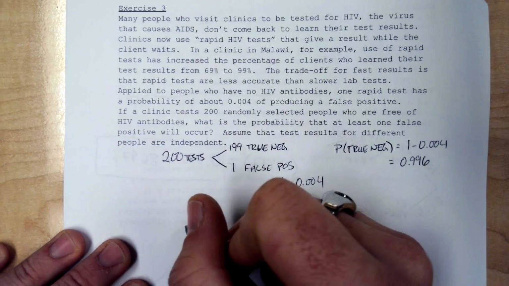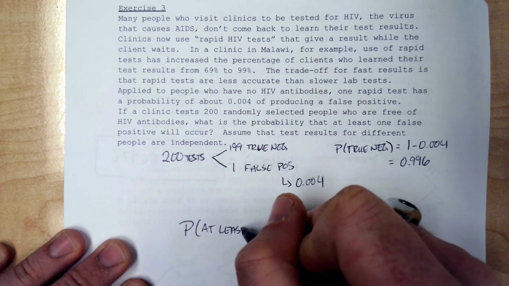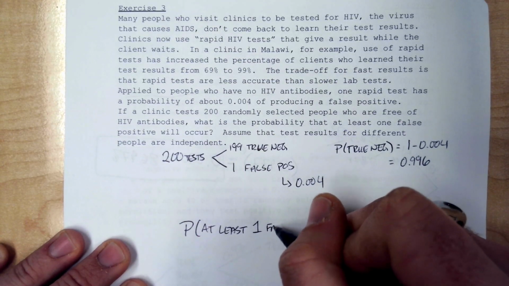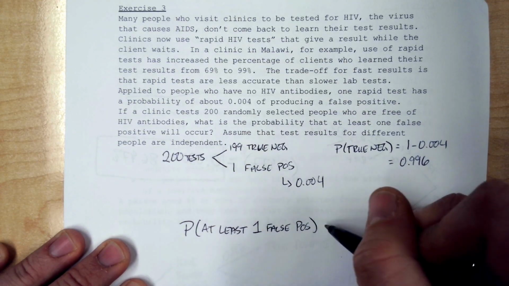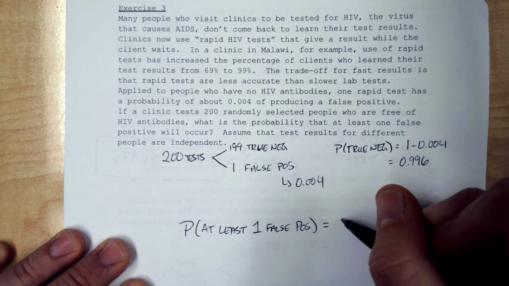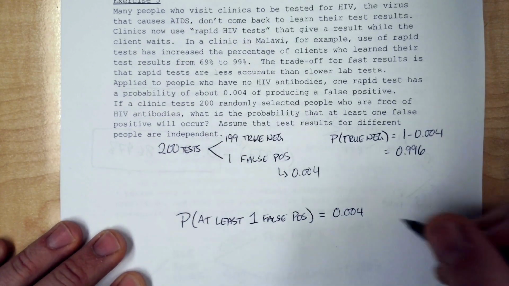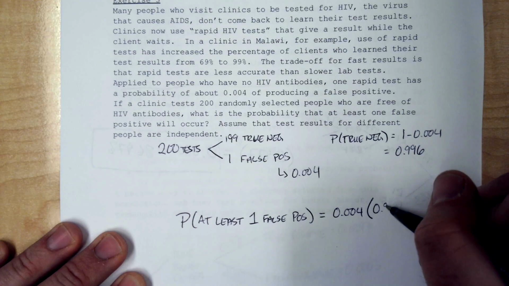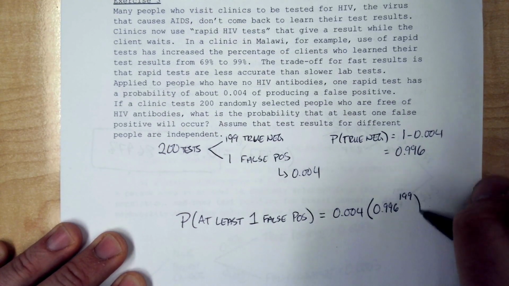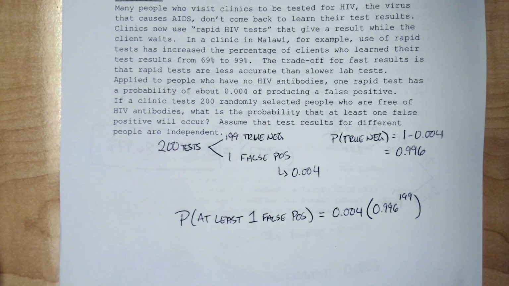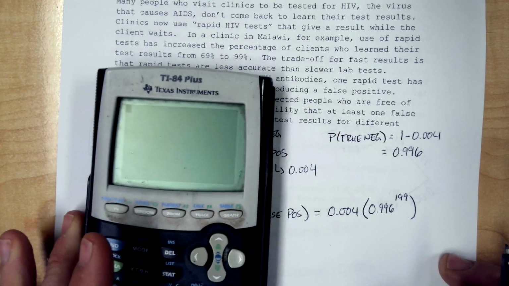So we would need the probability of at least one false positive, which is going to equal that 0.004 from 1 false positive times 0.996 to the 199th power for the other 199 true negative scores.